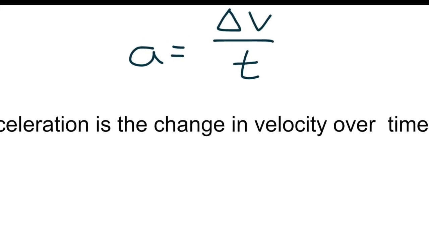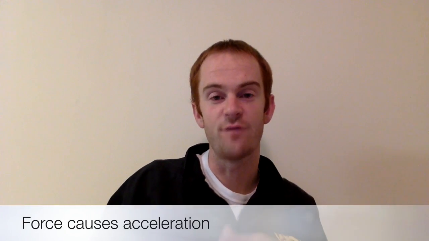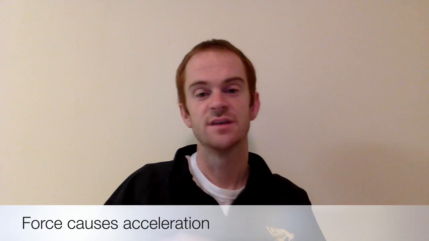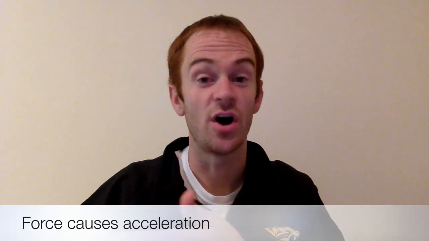And since all we've done is change velocity, we can call that acceleration. So a push or a pull caused a change in velocity, or another way we can say that is that a force causes acceleration.